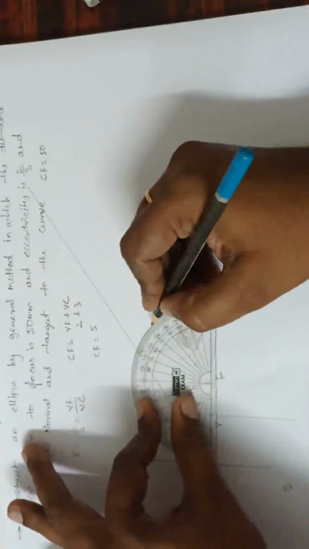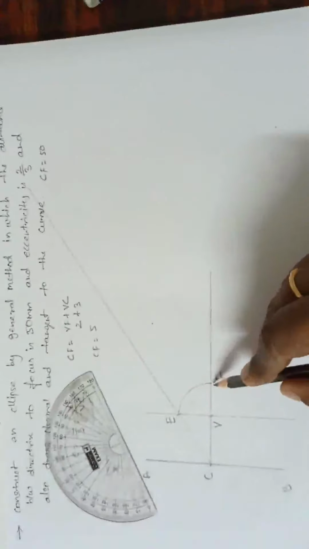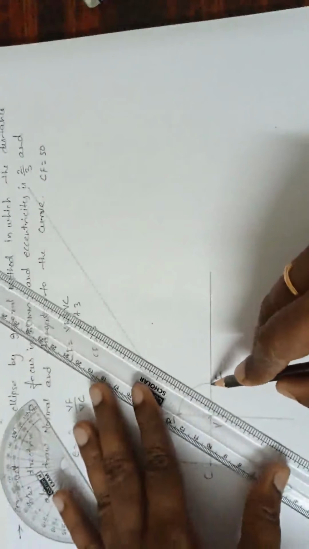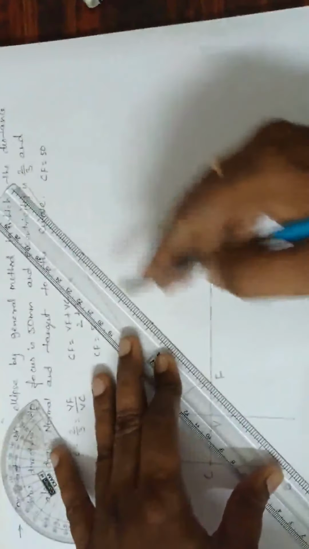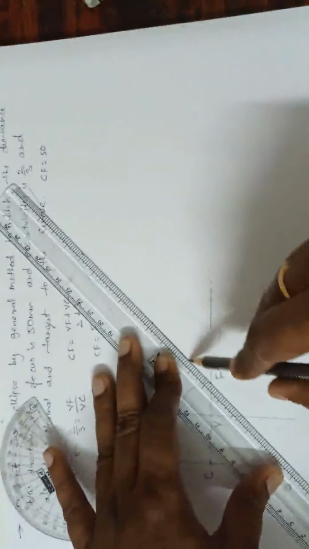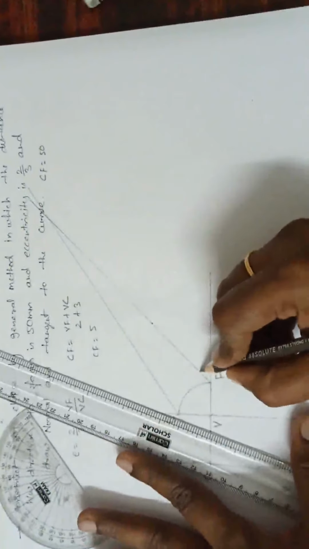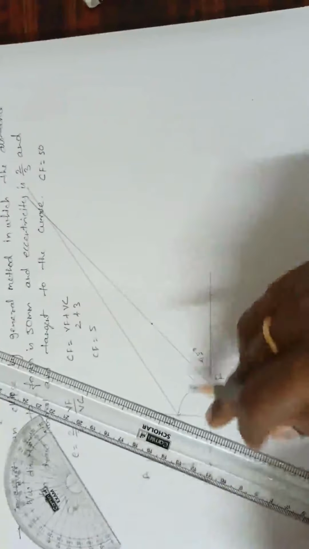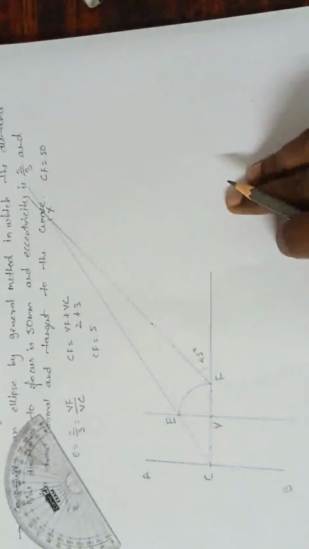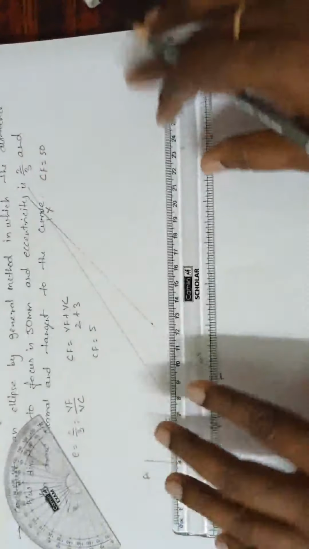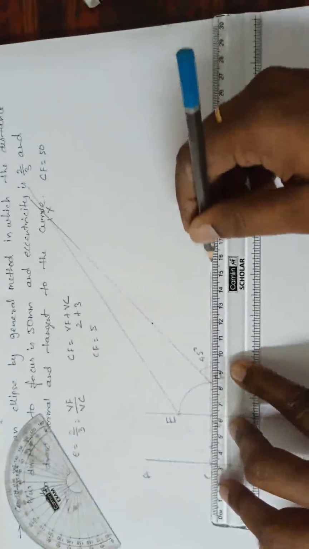Take a 45 degrees from the focus. See here, mark 45 degrees from the focus, and now join this 45 degrees and extend this line. See here carefully. What is happening is, this focus 45 degrees line and this CE is joining somewhere. I am calling this as some X and extending this line.